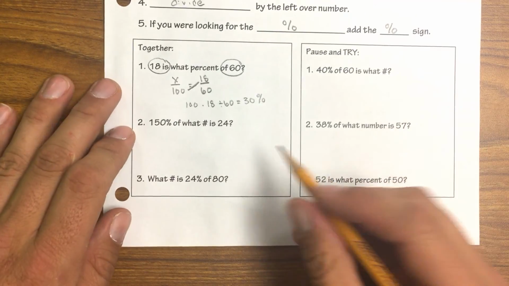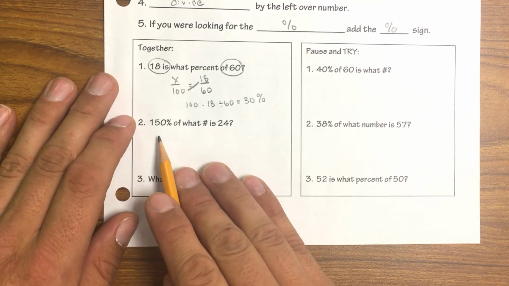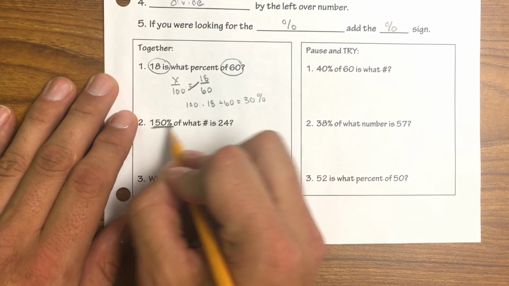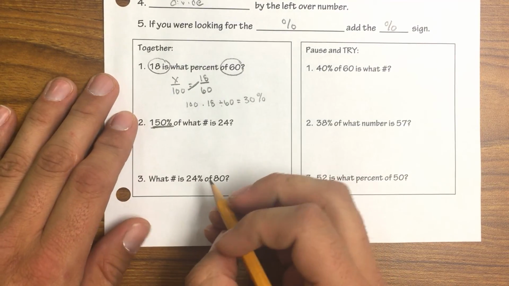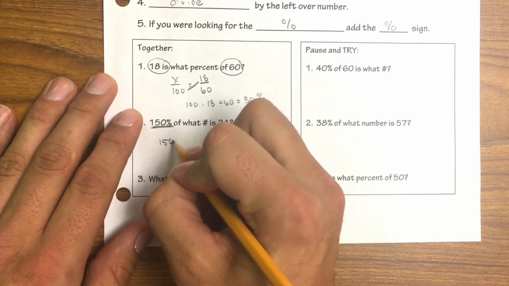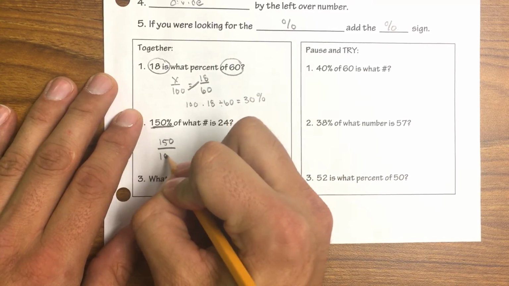Okay. Number 2, this one will be a new one. 150%. I love seeing that in a problem because now I'm halfway done. I know that 150 goes on top of my percent.